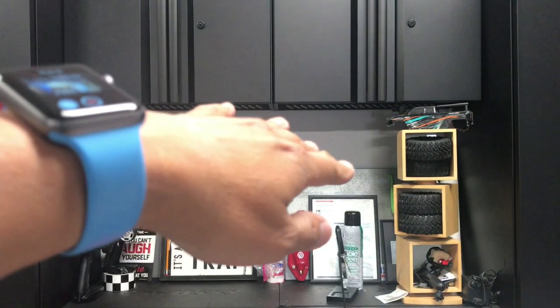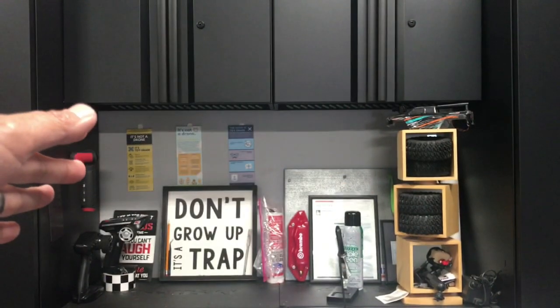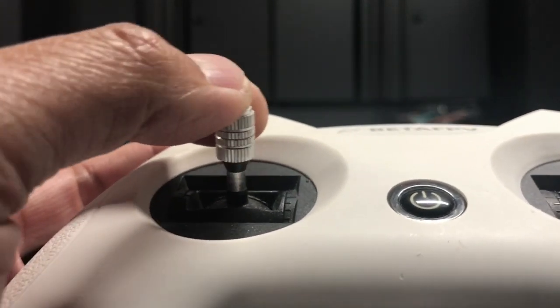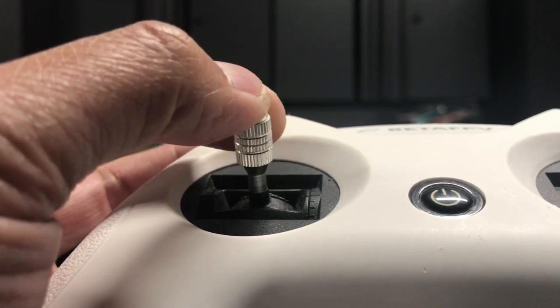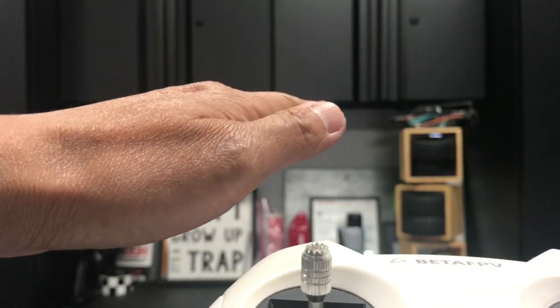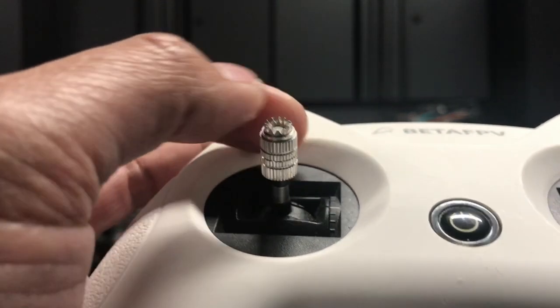So it's drifting too far to the right and then you go left, then instead of coming back to center, it'll go really far. So by having high expo or expo at all, it softens the middle so that it's less sensitive. Less sensitive means the quad does not move as much when you're in the center stick area.